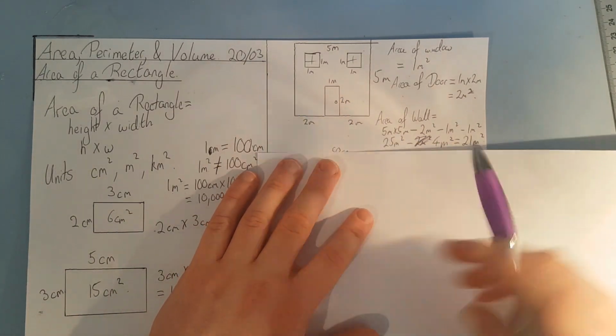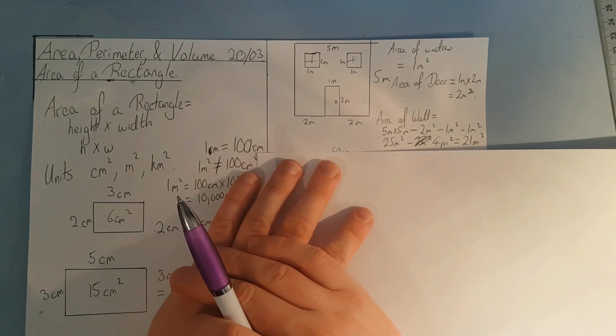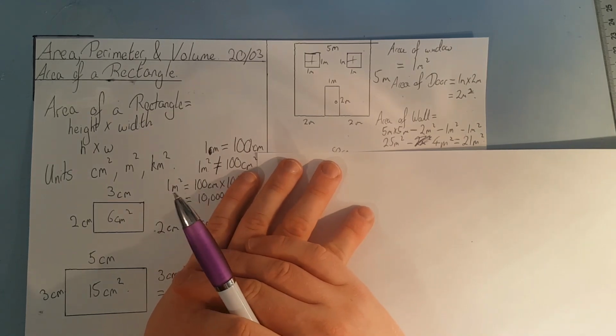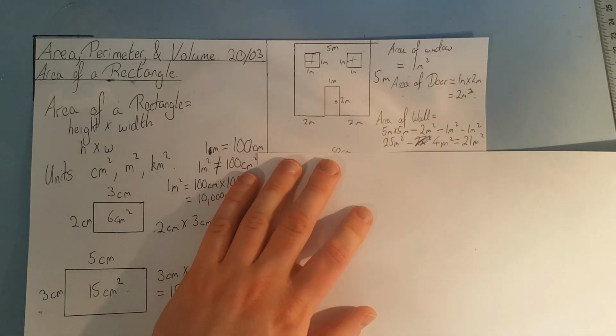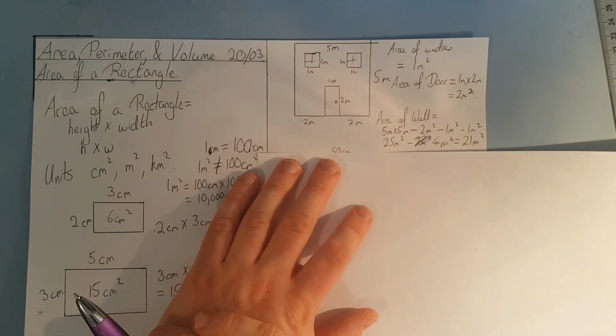So if we needed to find out how much we needed to paint, if you were a painter and you needed to find out how much you should be paid and you were paid by the meter squared, you could calculate that out and you could charge someone accordingly.